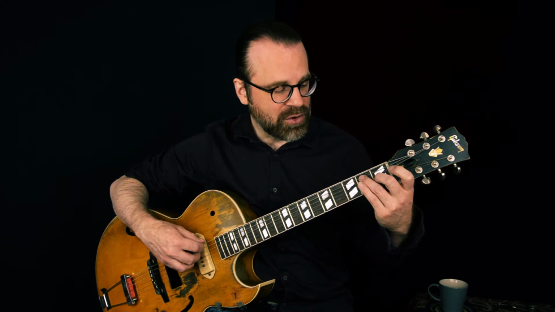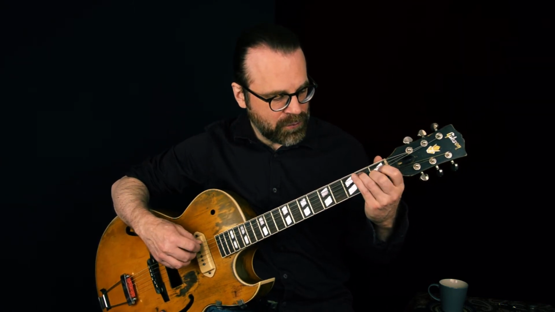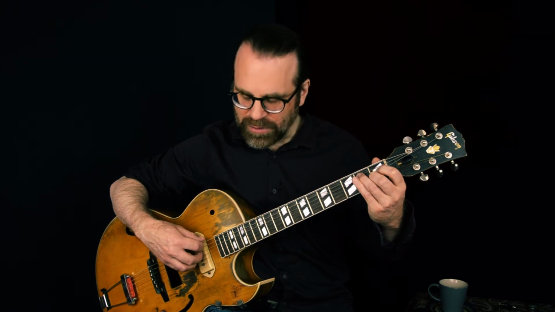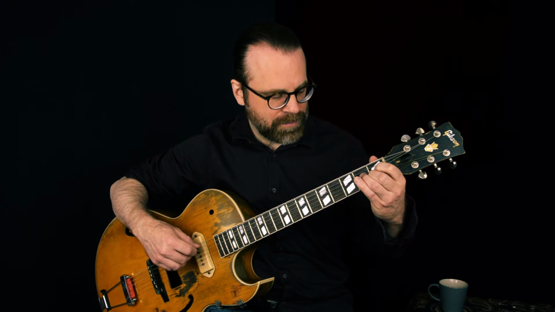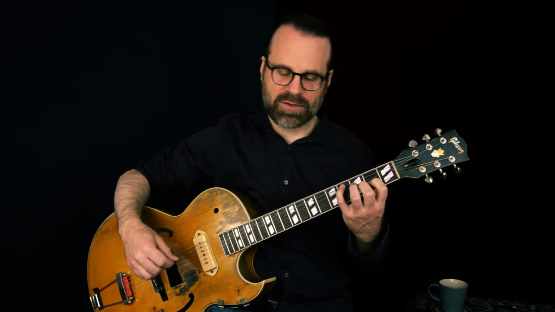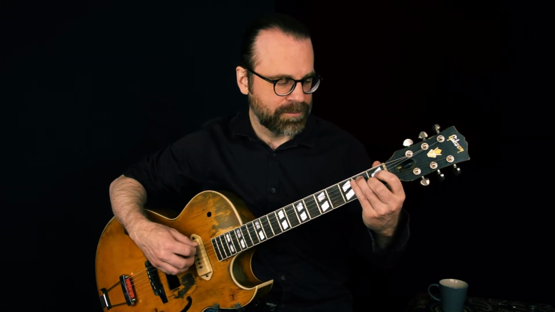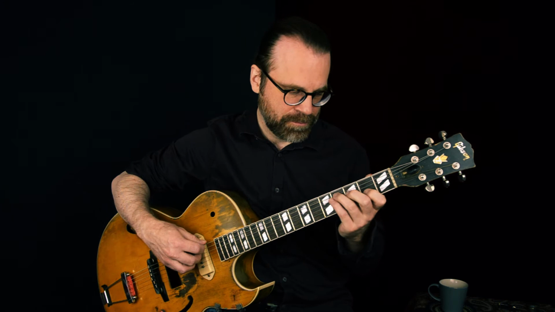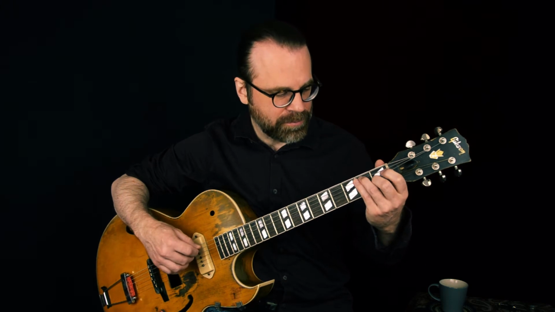I'm staying in the E major key, and I go first from B to the major 3rd, major 7th, and then resolving that to the next chord. So it goes like that. Or I can also hold the other notes while I'm just moving.